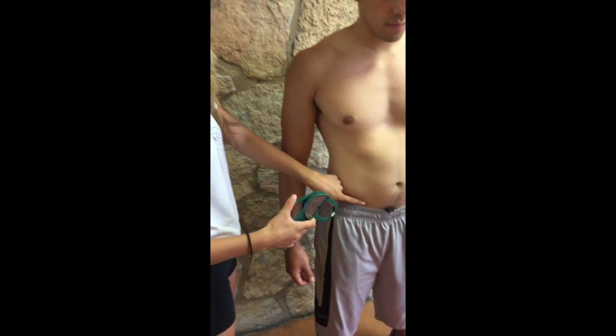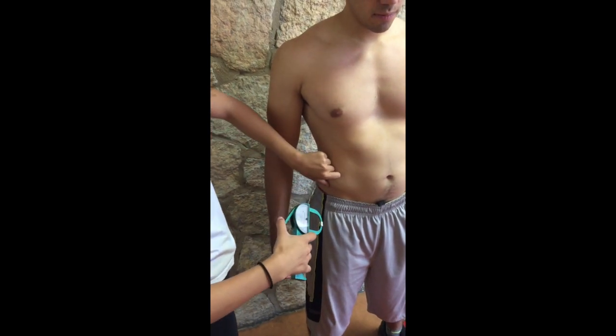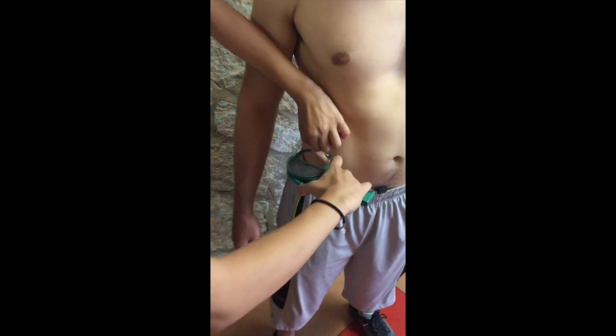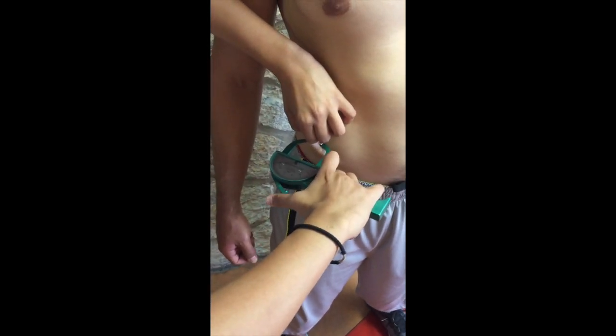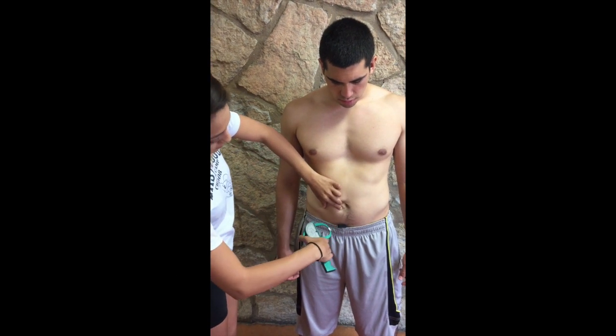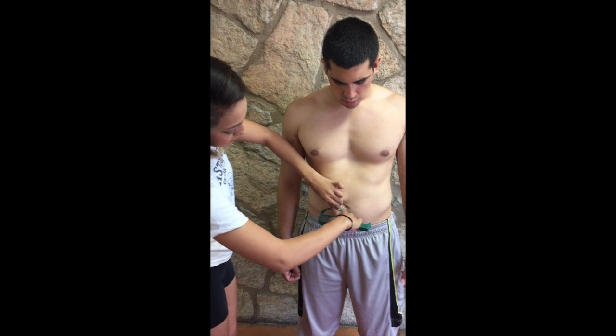The suprailiac is measured using a diagonal fold in line with the natural angle of the iliac crest. The abdominal fold is taken about 2 centimeters to the right of the umbilicus in a vertical fold.